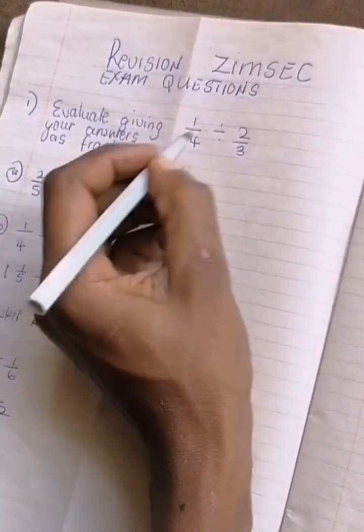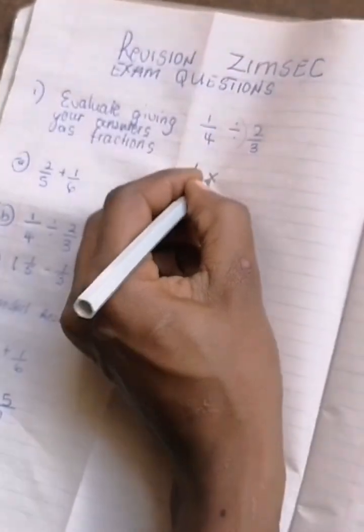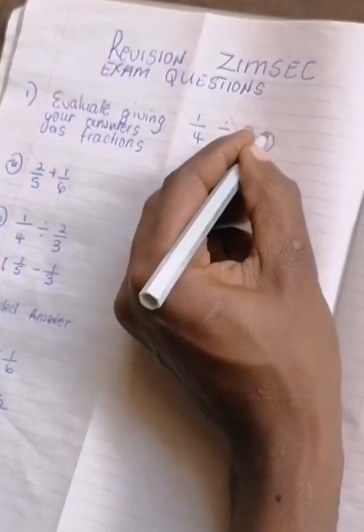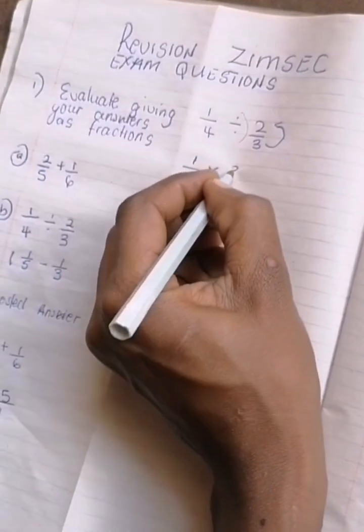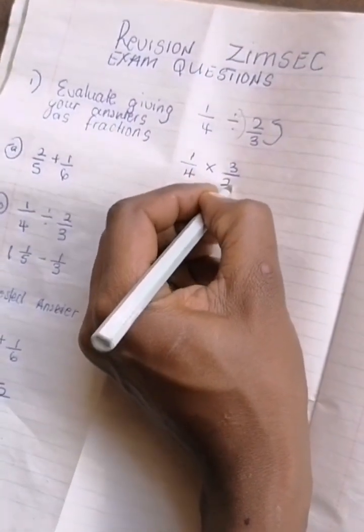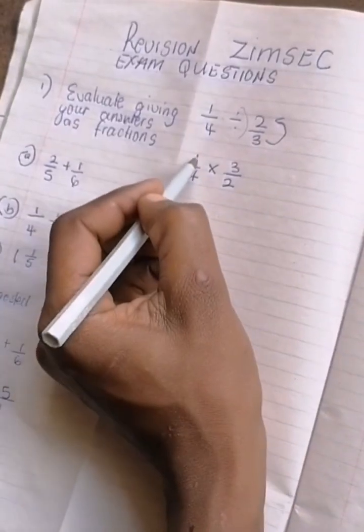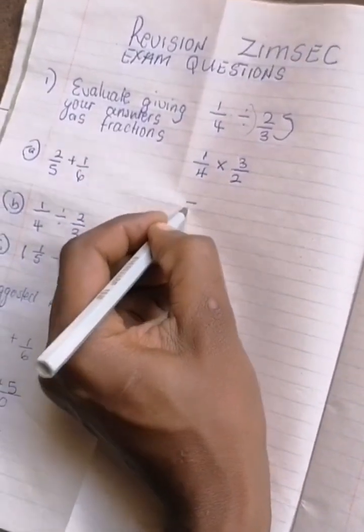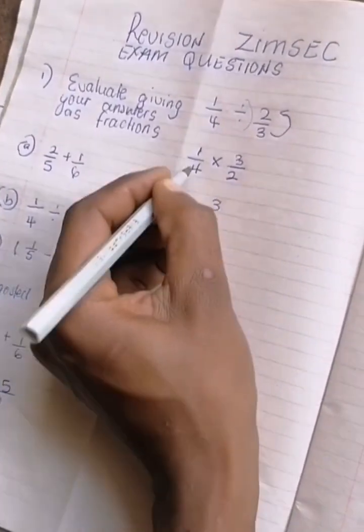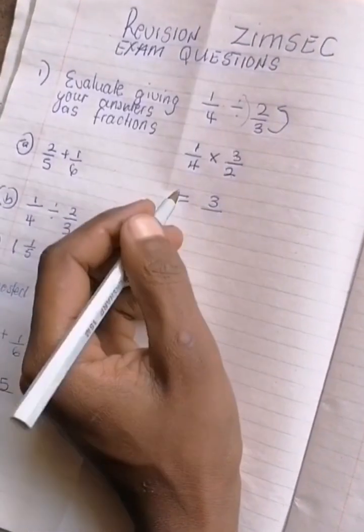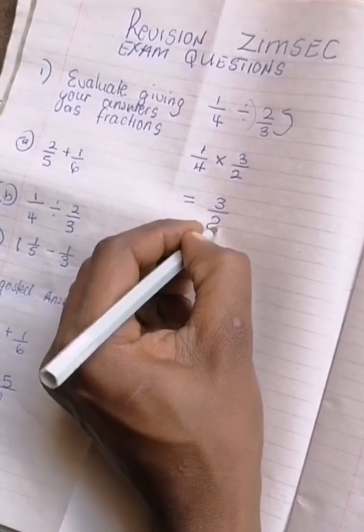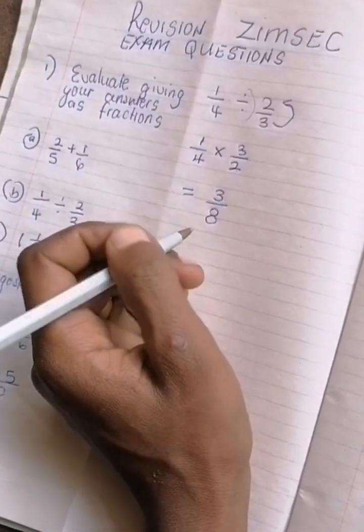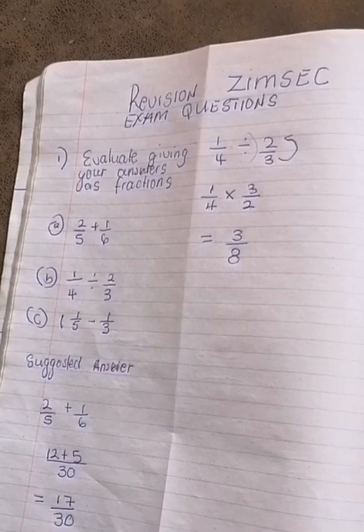We change the division sign to a multiplication sign, then we interchange: 3 on top, then 2 at the bottom. So we multiply 1 times 3, then we get 3. 4 times 2, then we get 8. That's the answer. Next question.